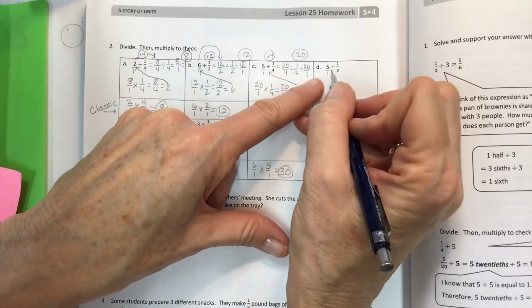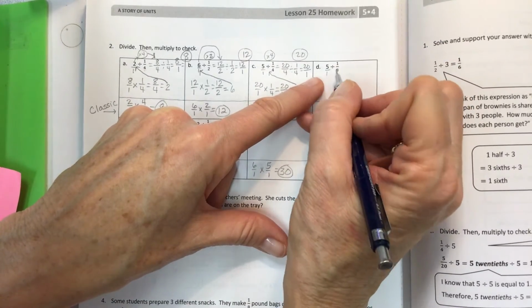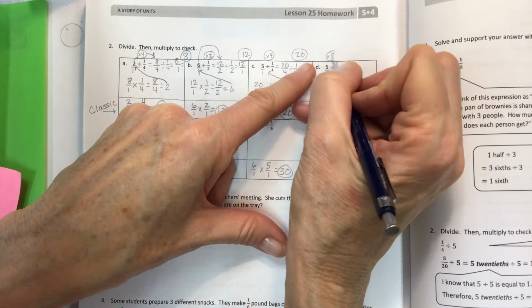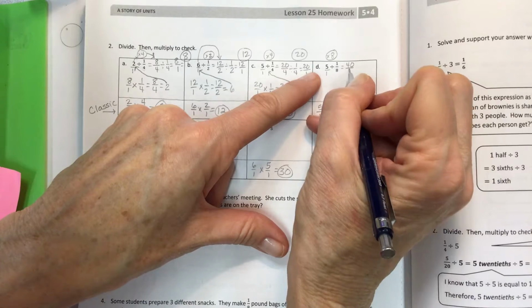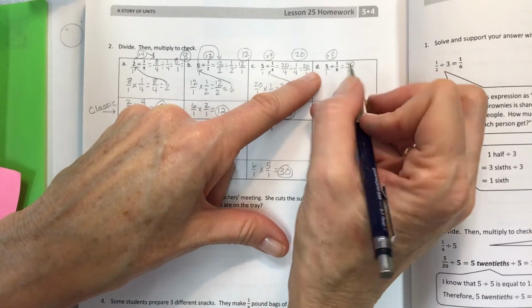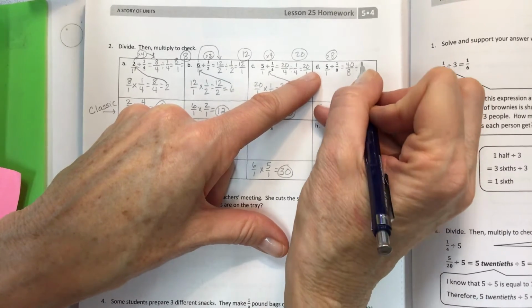Okay, 5 over 1. I need something that is at least 8. Let's use 8 as our scale factor. 8 times 5 is 40. 8 times 1 is 8. 40 divided by 8 is still 5, so that's equivalent.